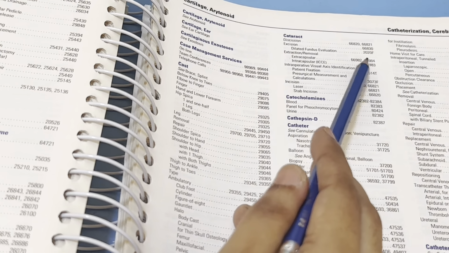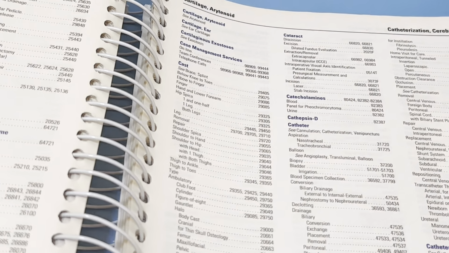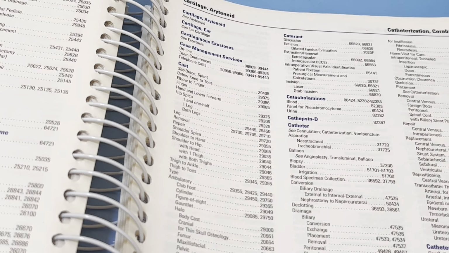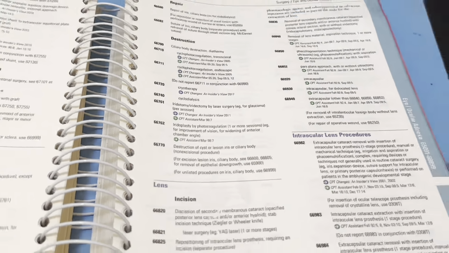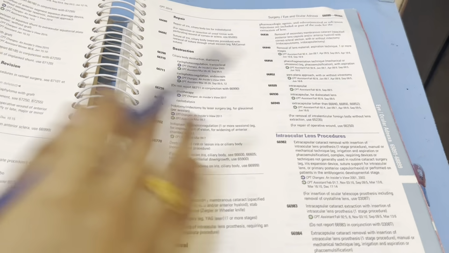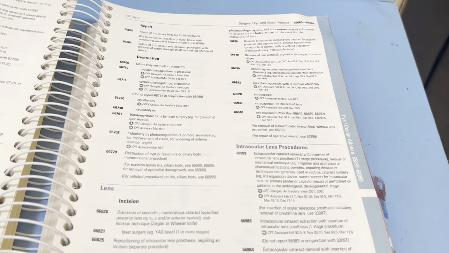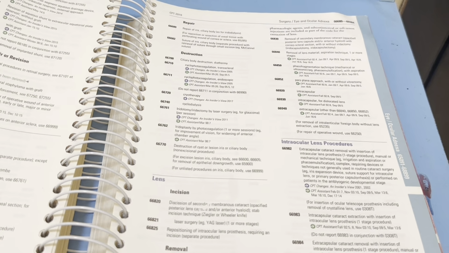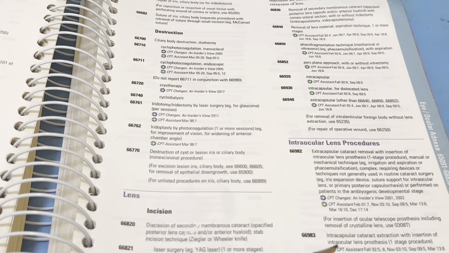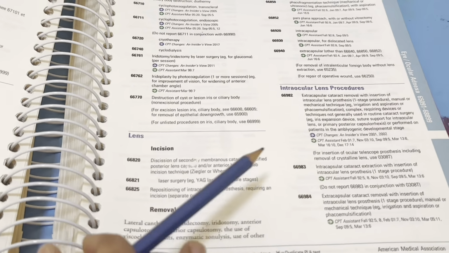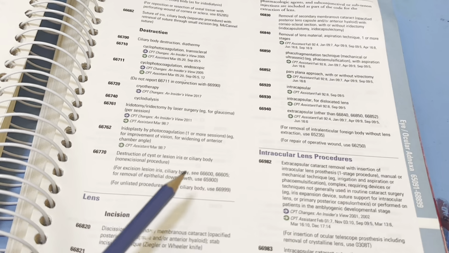So you need to check both these codes. Okay, 66982 and 66984. Let's go to those codes. See, here it is. 66982 and 66984. Both are here. I'll read out this for you.